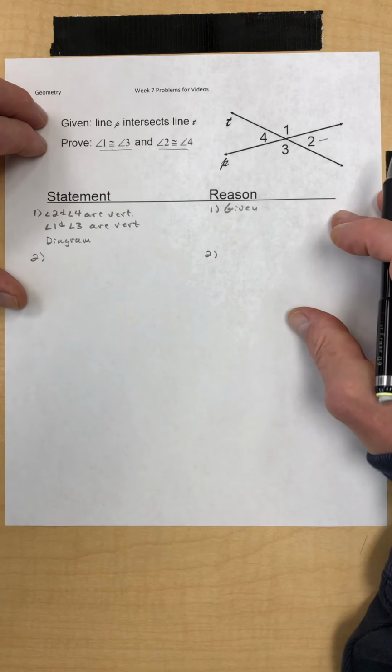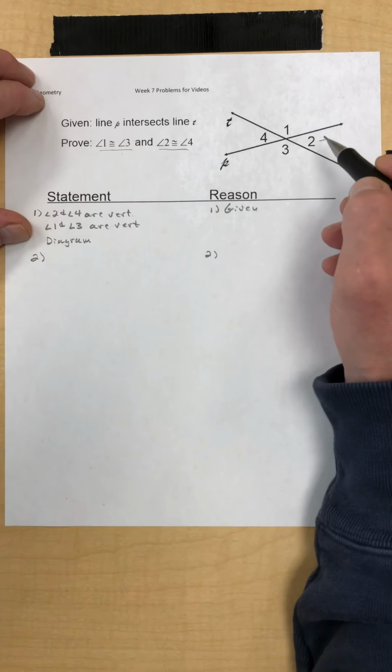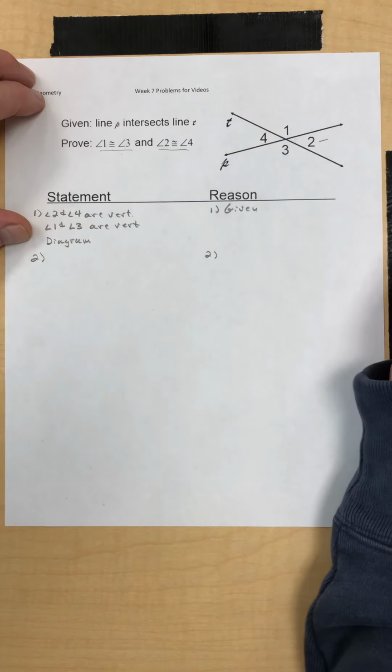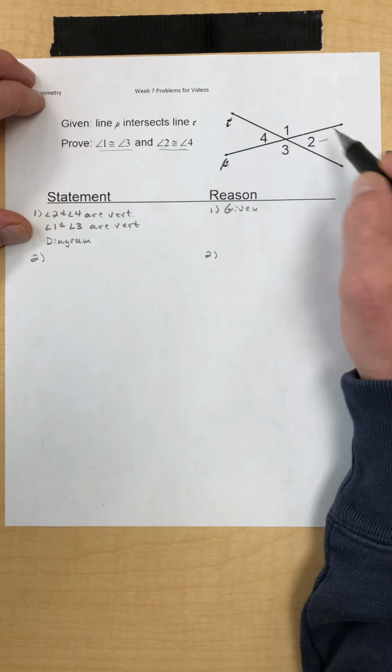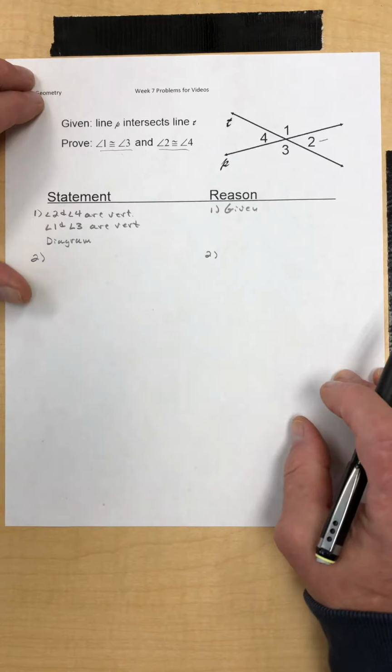Because I have to pull in the fact that they are supplementary, using angle addition. Notice that 2 will be supplementary with 3 and it'll be supplementary with 1.